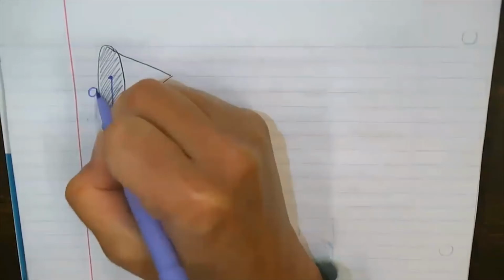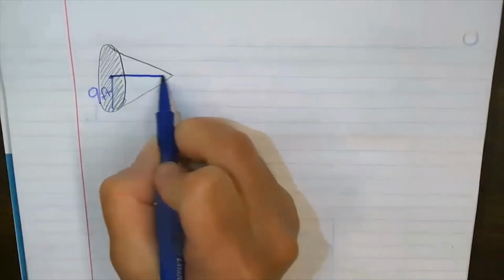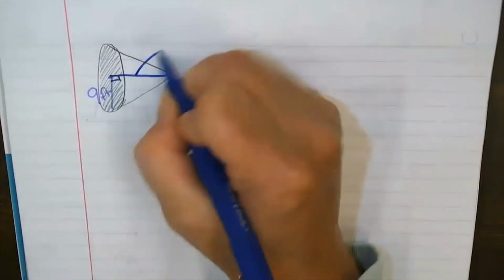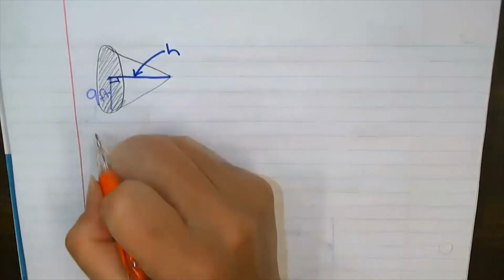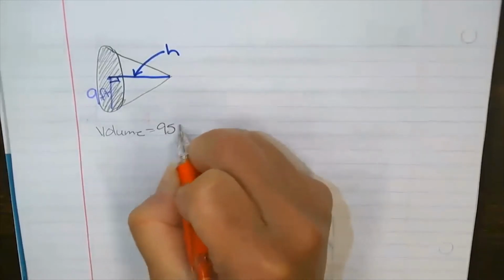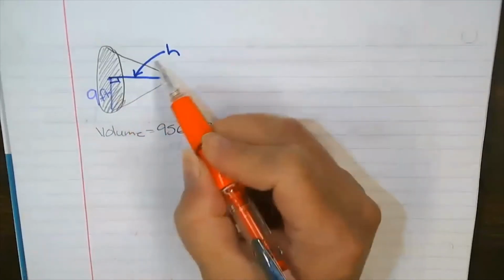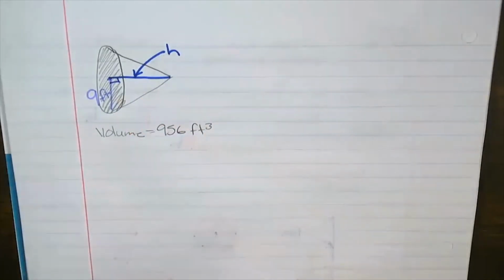And they're telling me that the radius is 9 feet. How nice that they gave us the radius. But they want to know what the height is. And they're telling us that the volume is equal to 956 feet cubed. So we have the volume, we have the radius, but we don't have the height. That's what we need to figure out.